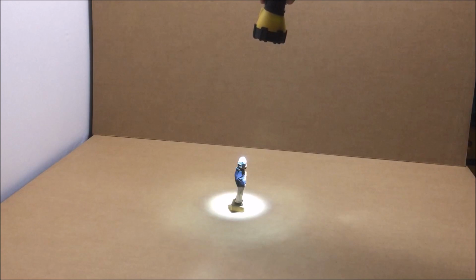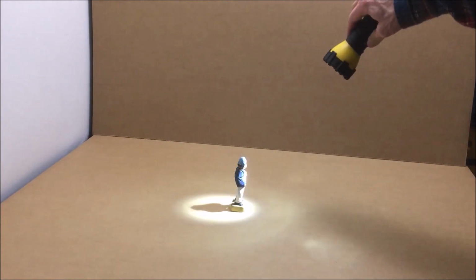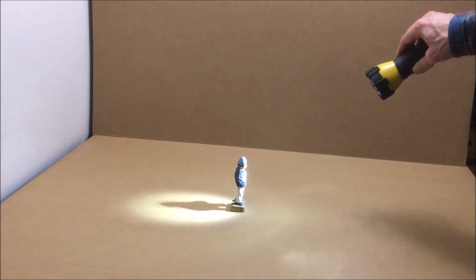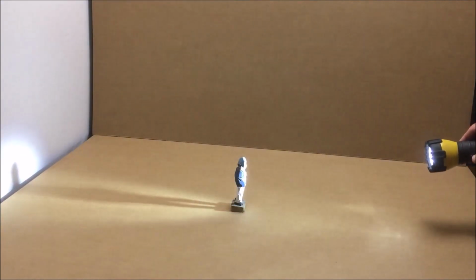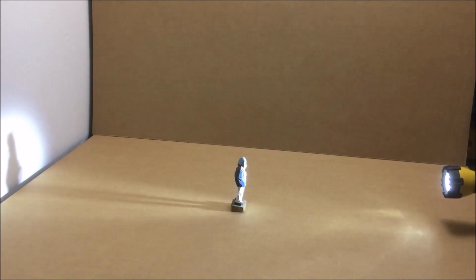Okay, and then when I bring it back down, again, the lower in the sky, the lower the angle, the longer his shadow gets. And then basically at sunrise or sunset, the shadow gets almost infinitely long.